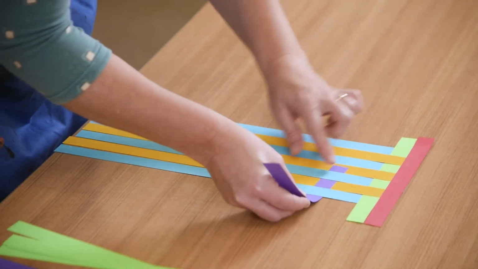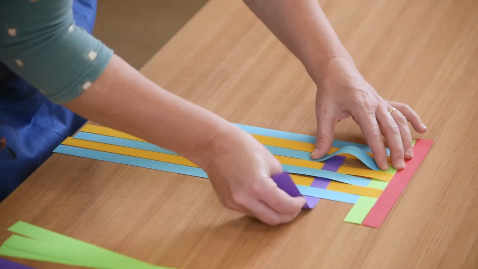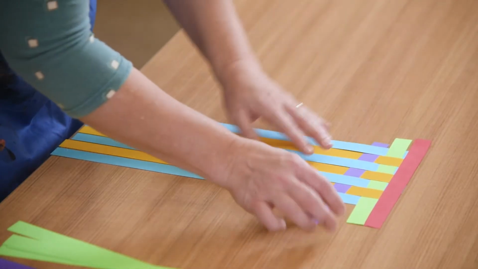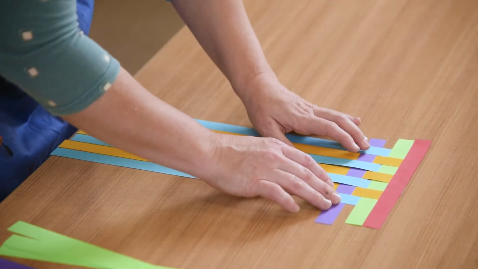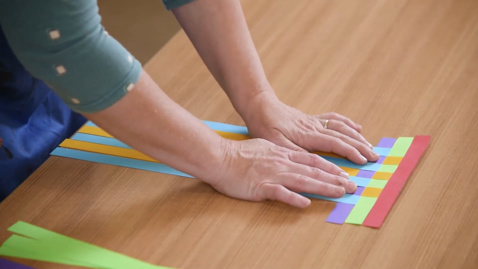Under the blue, over the orange. Under the blue, over the orange, under the blue. And I'm going to slide that piece up, just like that.